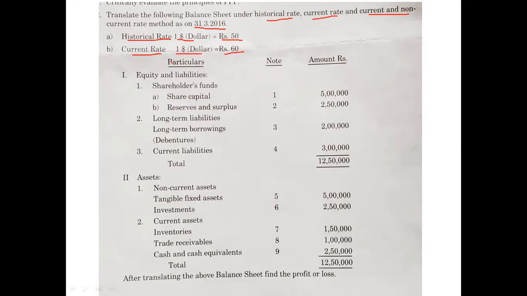In the balance sheet, the particulars are given, the note related to the items, and the amount in rupees. This is very important in the conversion of a balance sheet from one currency to another currency. Here the balance sheet amount is given in rupees.